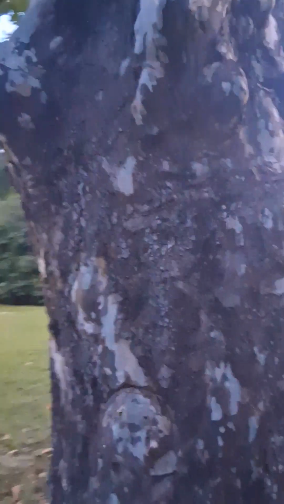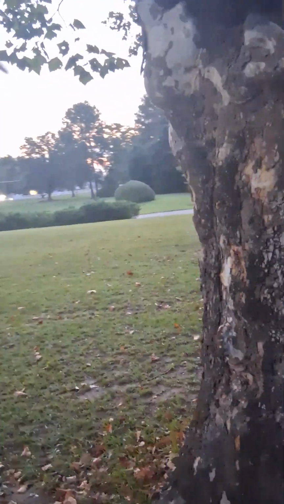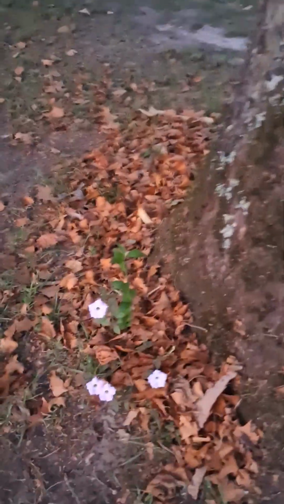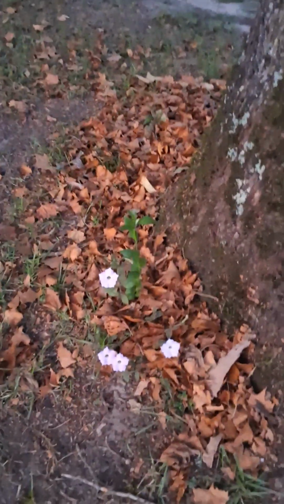Sycamore trees have a very unique bark. But this tree is just what I would call a single tree, as it's not two trees, it's one tree. So take note of that. Let's zoom in on that.